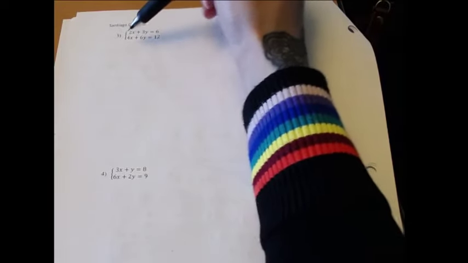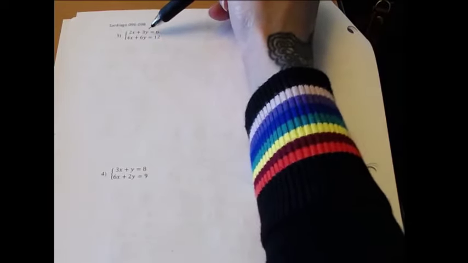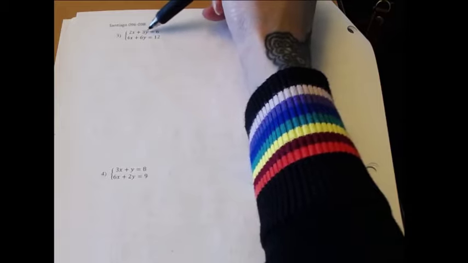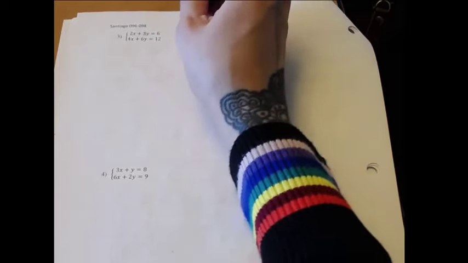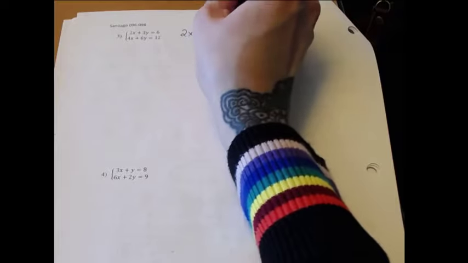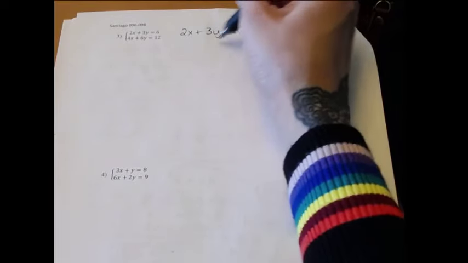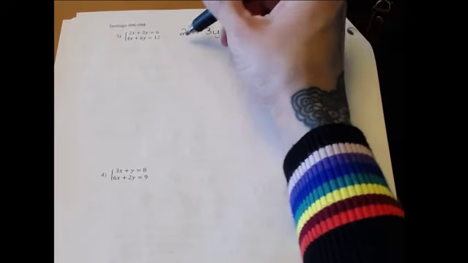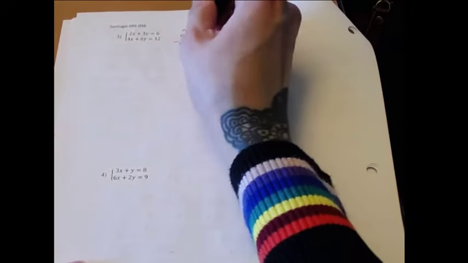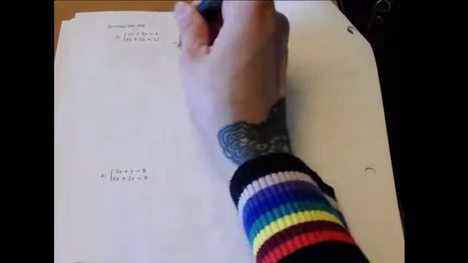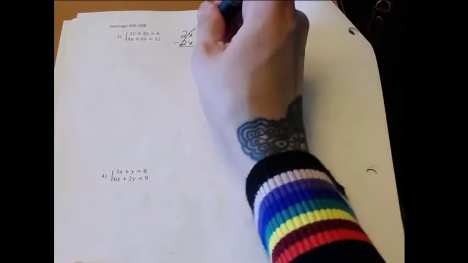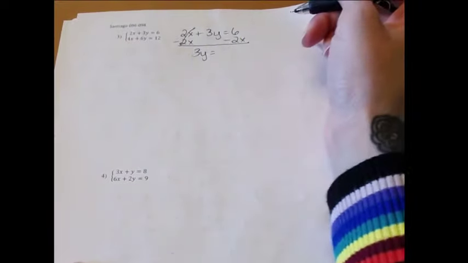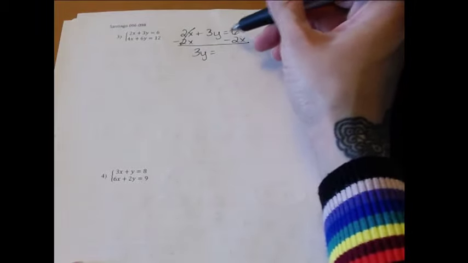So I'm just going to choose a variable at random. Let's do this one. I'm going to get 3y by itself. So let's manipulate 2x plus 3y is equal to 6, and I'm just going to isolate my y term. In order to do that, I'm going to subtract 2x. That leaves me with 3y is equal to, and this is not just 6 minus 2x.